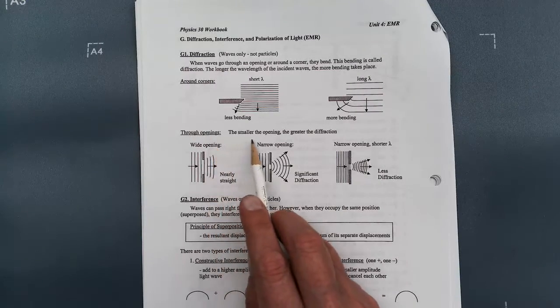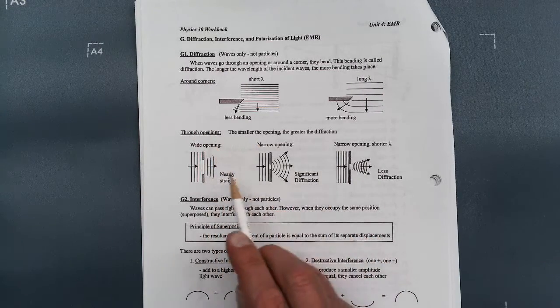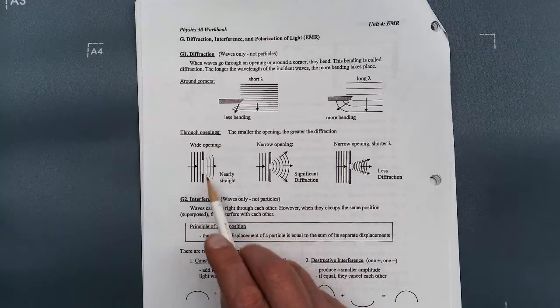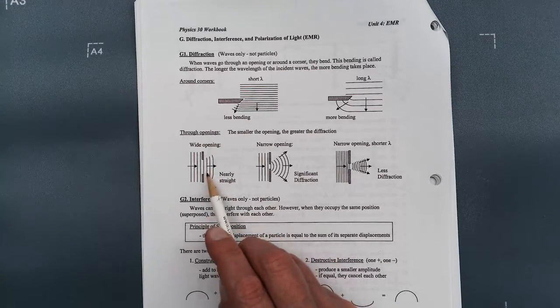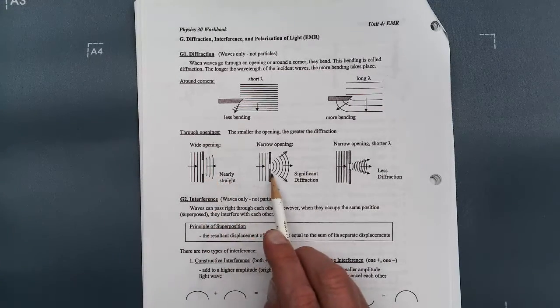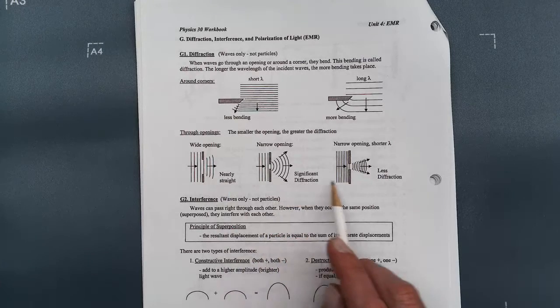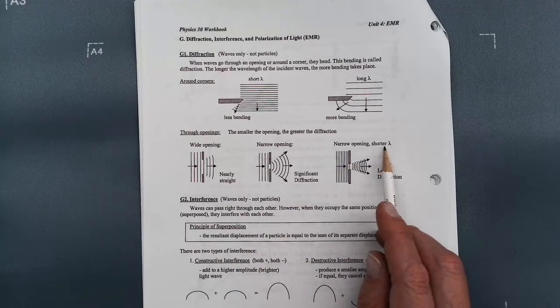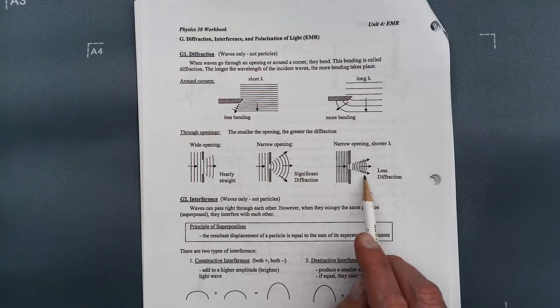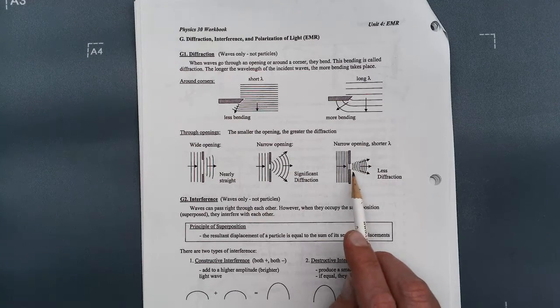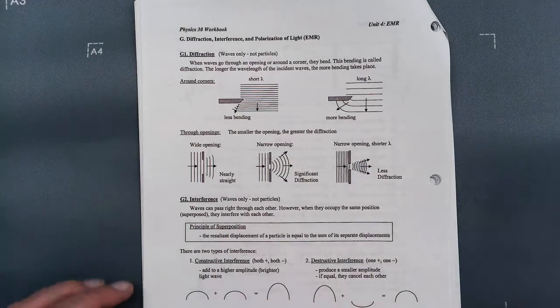Through openings, the smaller the opening, the greater the diffraction. With a larger opening, it's fairly nearly straight, just curved on the edges here. With a narrow opening, there's significant diffraction, and with a narrow opening and a shorter wavelength, there's less diffraction, that means less bending. Okay? All right, interference.